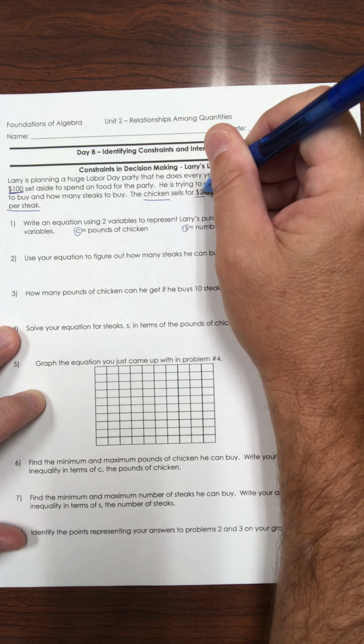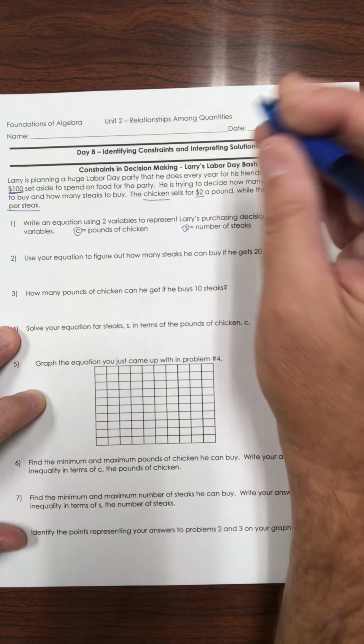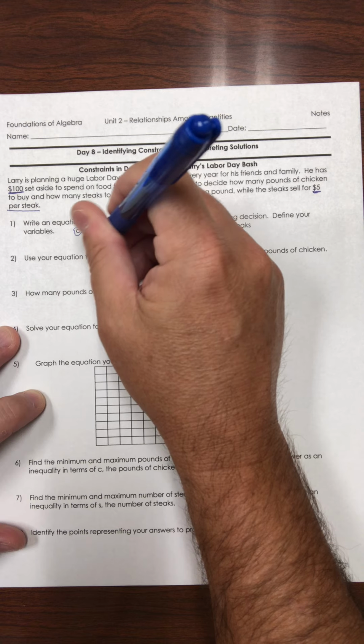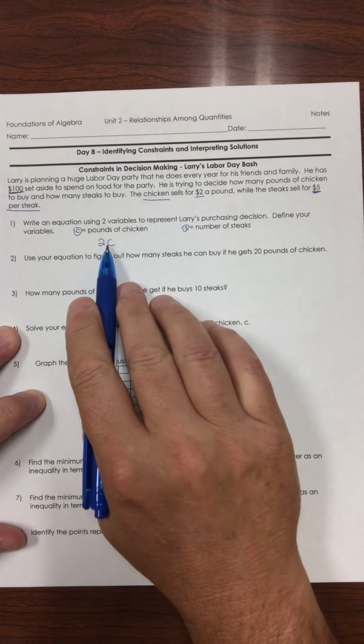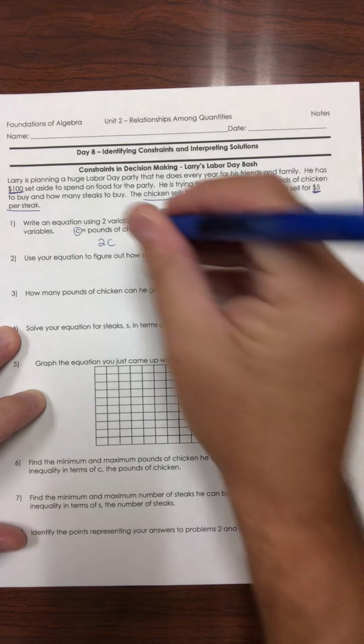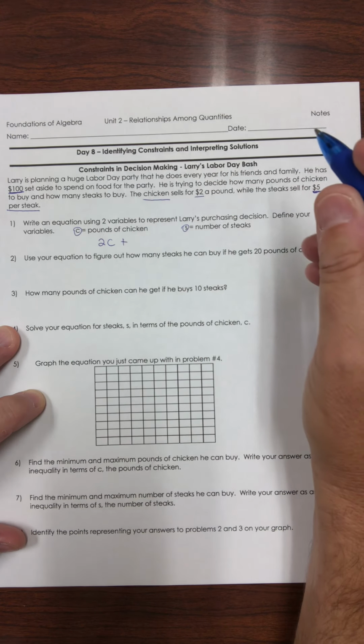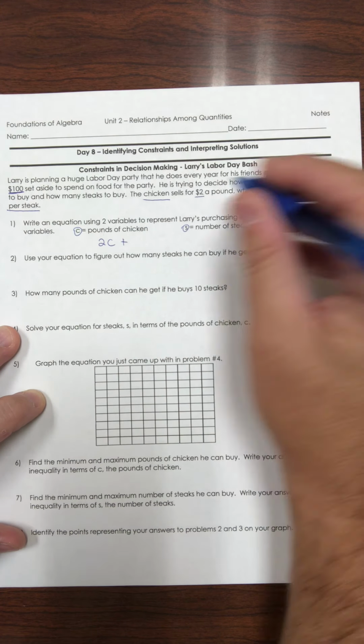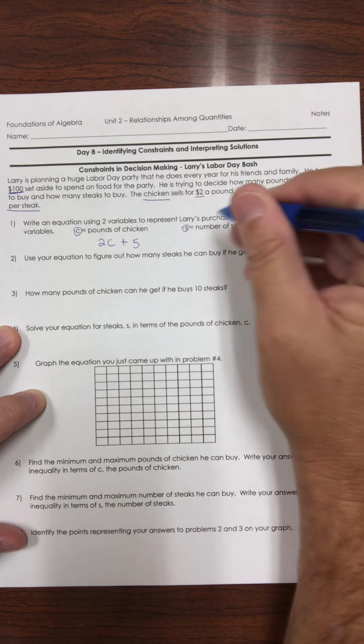Chicken is $2 per pound, so that's quite simply $2 per pound for chicken, plus steaks sell for $5 per steak.